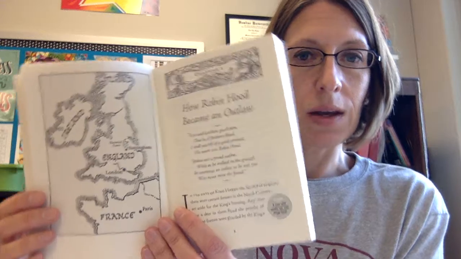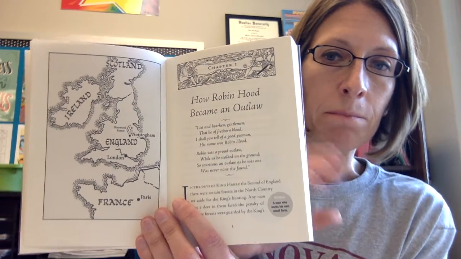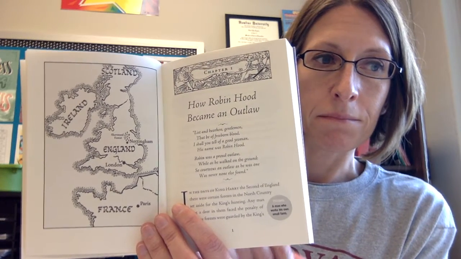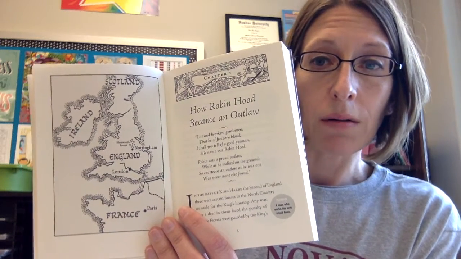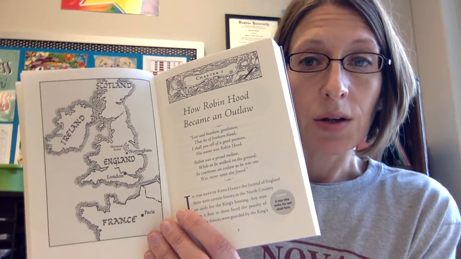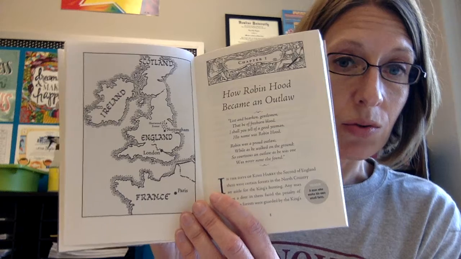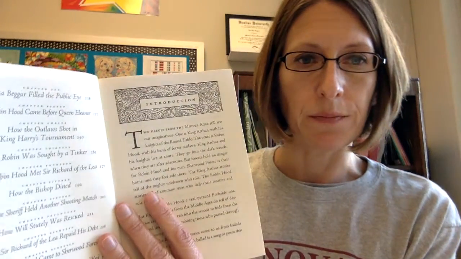So we know that the Robin Hood stories take place in England, so similar to King Arthur. And before we started reading Robin Hood, we made some connections between King Arthur and Robin Hood, and we kind of activated our schema. We thought about what do we already know about Robin Hood, and a lot of you already knew quite a bit about Robin Hood, or you've heard about Robin Hood, and those of you who didn't were able to learn from your classmates, and they were helping you to build your schema and your background knowledge about Robin Hood.